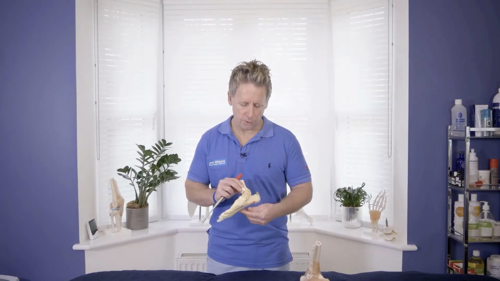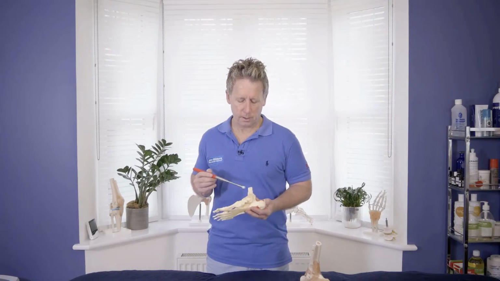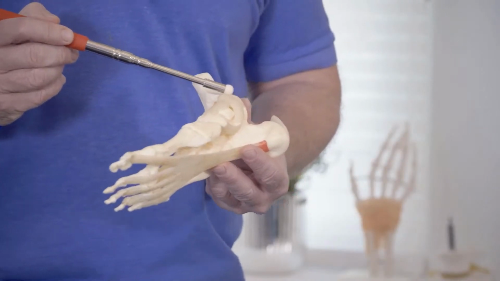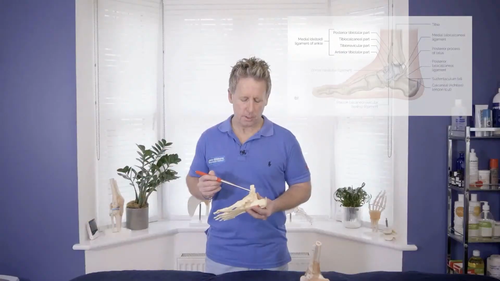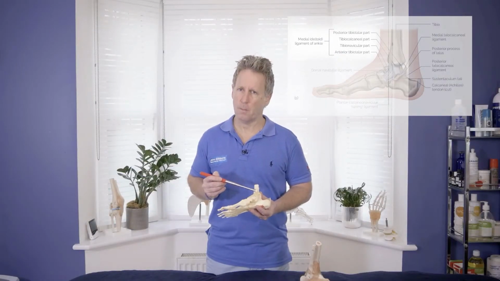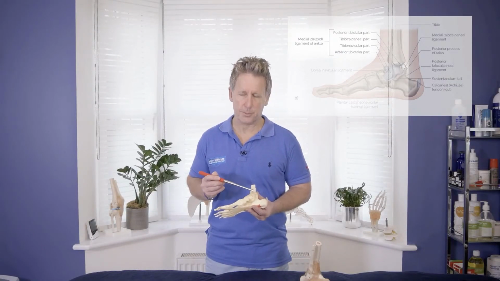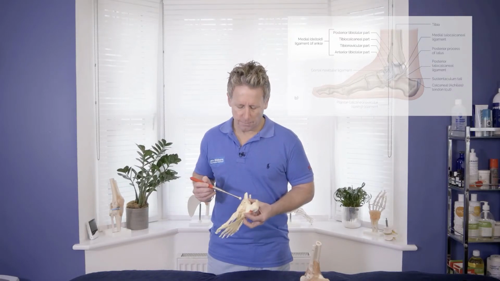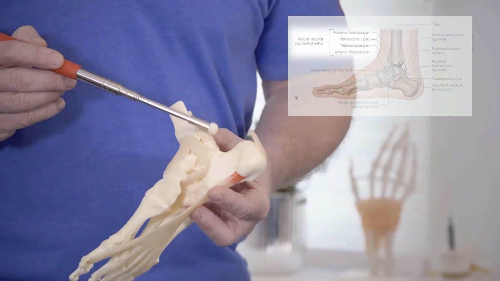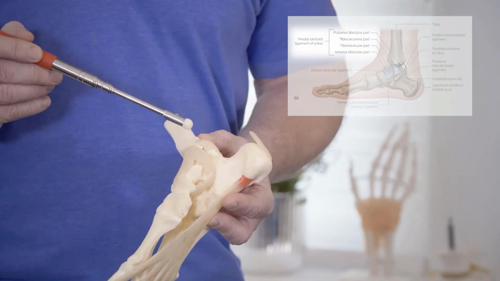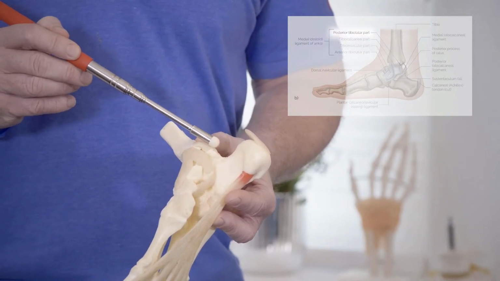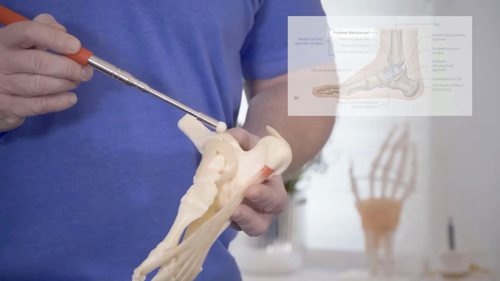On the medial side, we have got the strong fibrous deltoid ligament, and the deltoid ligament actually has four individual bands, even though they collectively come together as the deltoid. There is a posterior fiber here, known as the posterior tibiotalar ligament along here.